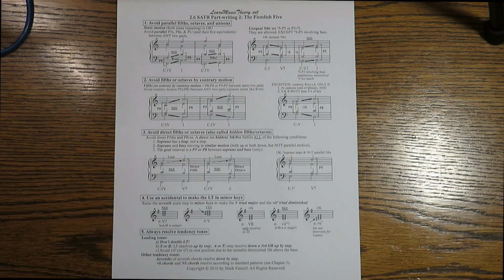Don't worry about the augmented sixth and the Neapolitans just yet. So just remember that the seventh of a seventh chord resolves down by step. Leading tone resolves up unless it's in an inner voice, and never double the leading tone. Okay, so I know that's a lot to take in. So we'll do these one at a time, and I'll see you in the homework section.